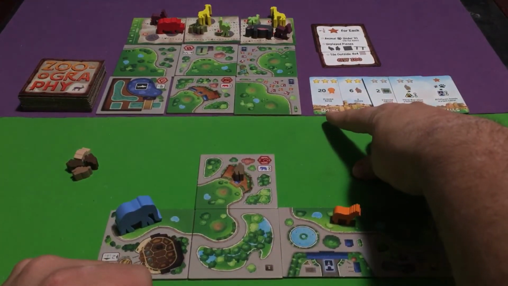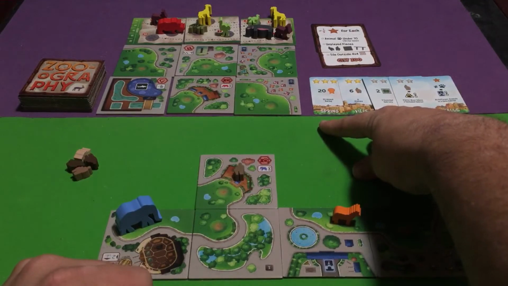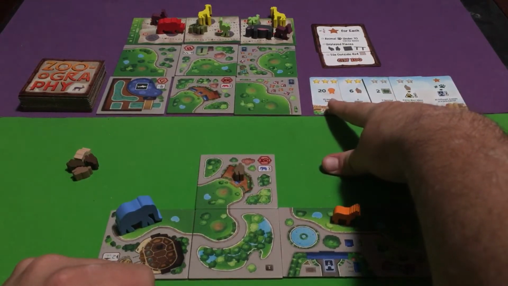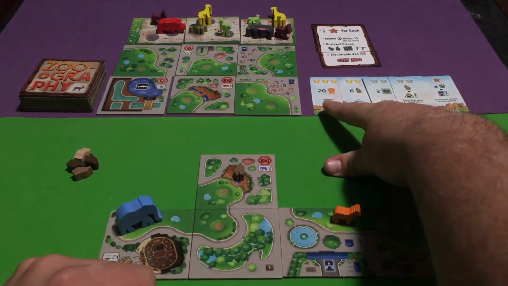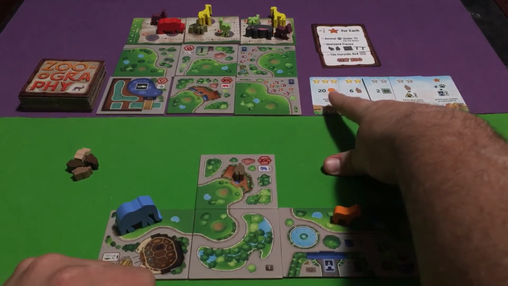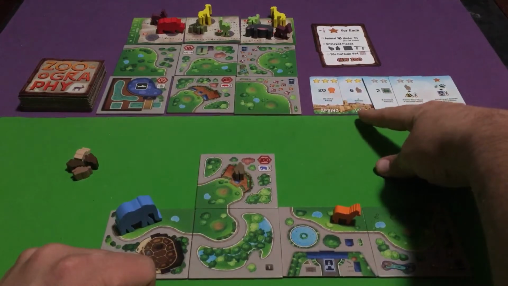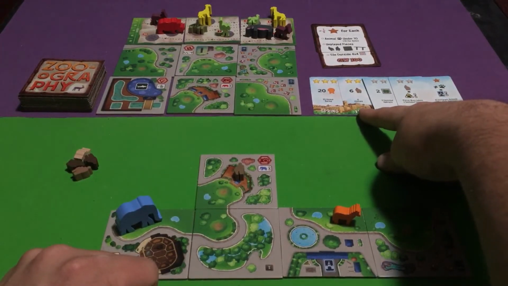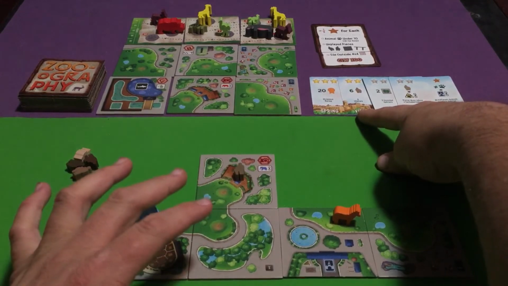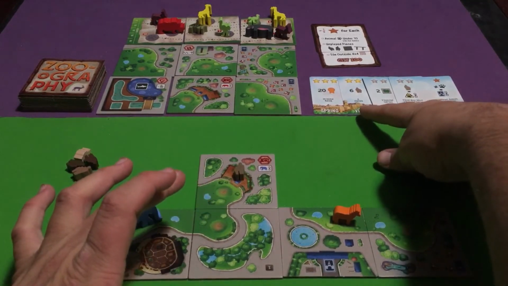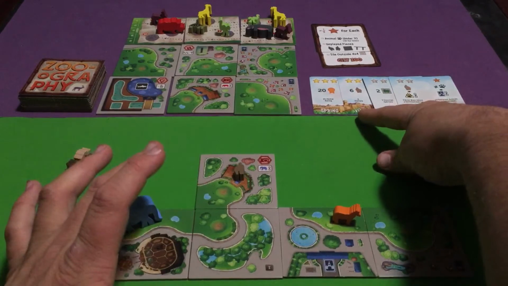Now, if you were able to, let's say, get a rating of, this first one here is an animal rating of 20. If you were able to somehow get an animal rating of 40, you still only get 3 stars, okay? So there's no point in trying to get more than 20 because you're only going to get 3 stars anyways. Same thing with this one. This one is going to score you 2 stars if you have 6 visitors at the end of game in your zoo. If you have 12, you're not getting more than 2 stars, just so you know.